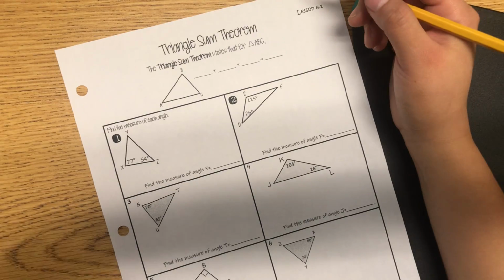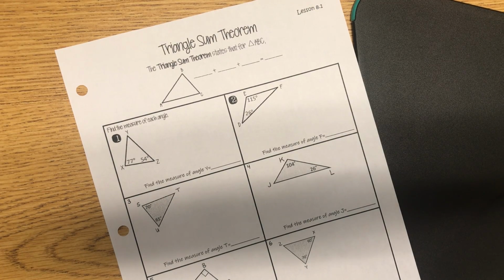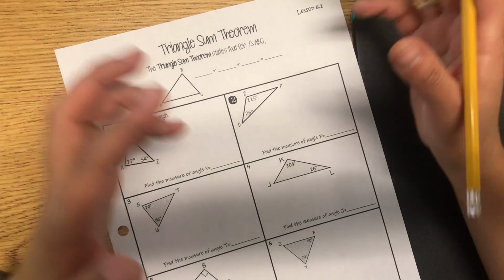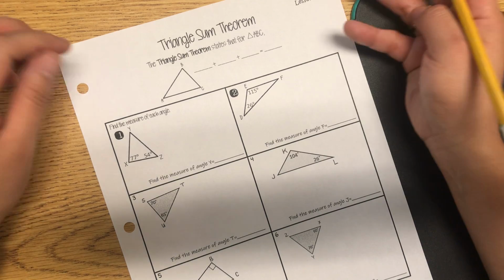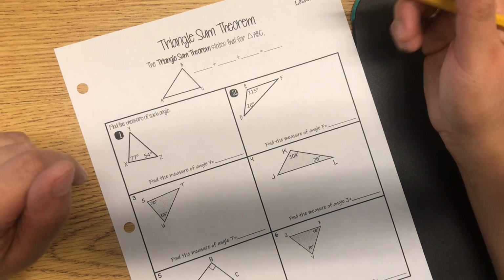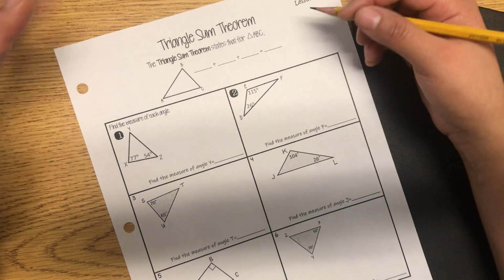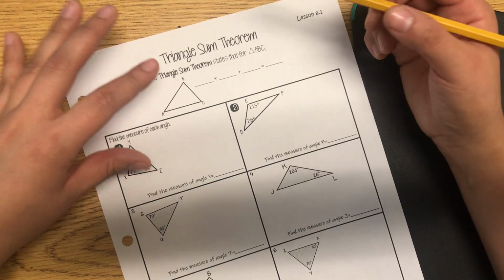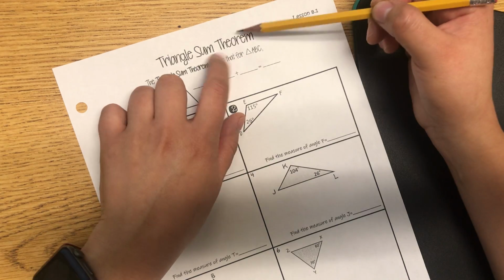Okay, so this next chapter focuses more specifically on the angles of triangles, and on angles of parallel lines and transversals that we'll talk about later. But these first three lessons focus on theorems we learn when it deals with the angles of triangles. The first one is pretty easy, pretty simple: the triangle sum theorem.